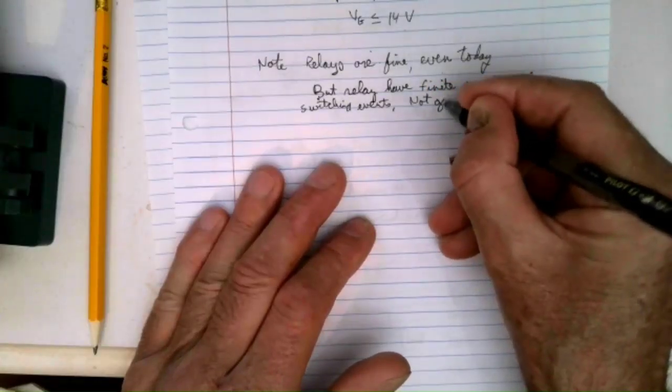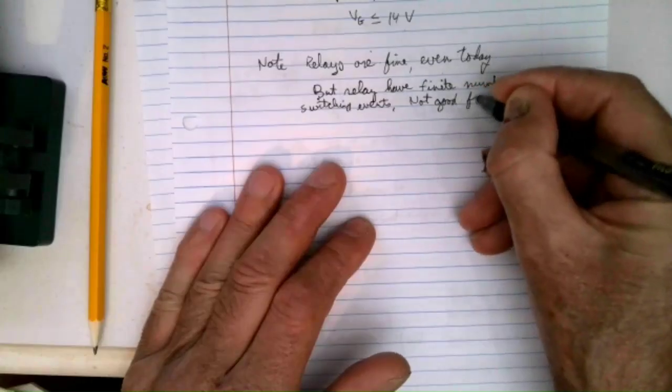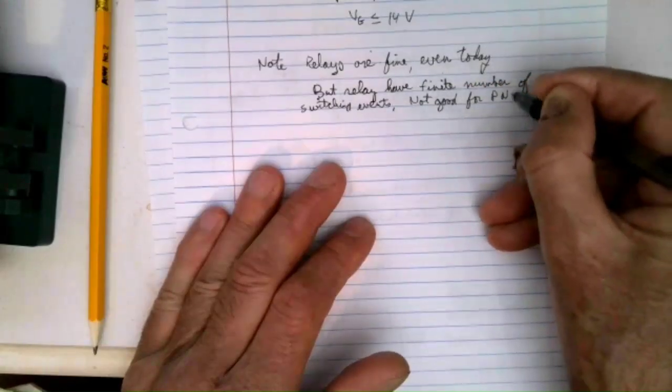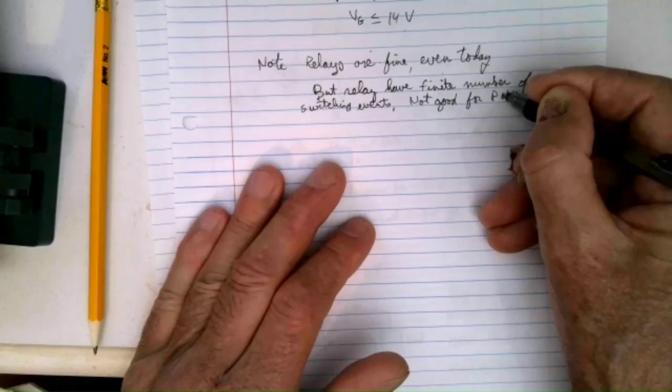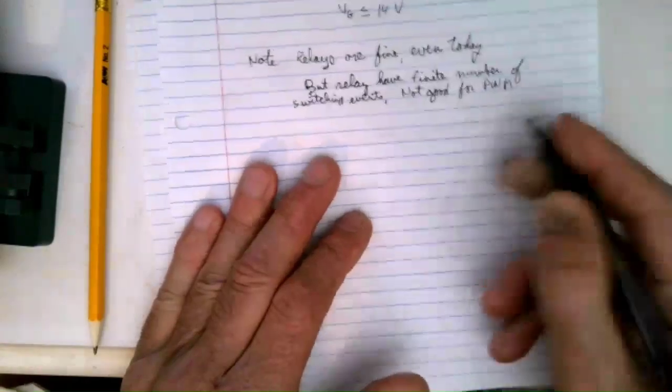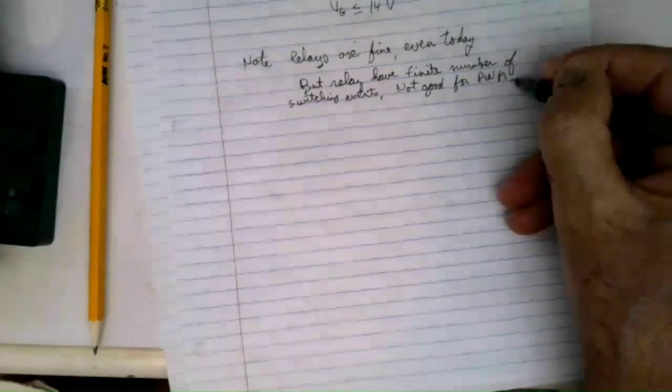Not good for PWM. If you're trying to speed control a motor or something like that, you wouldn't want to use a relay for that. Toggle it 1,000 times a second.